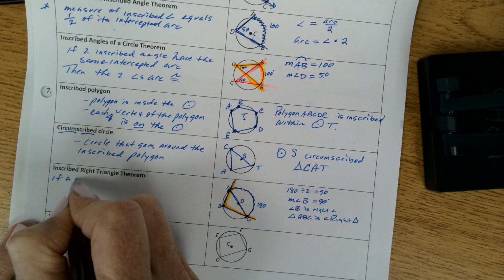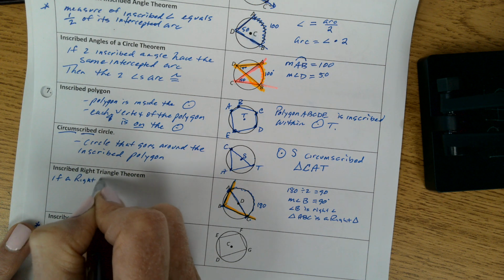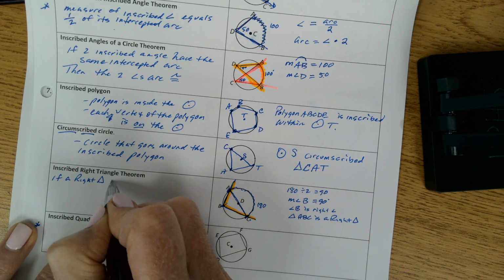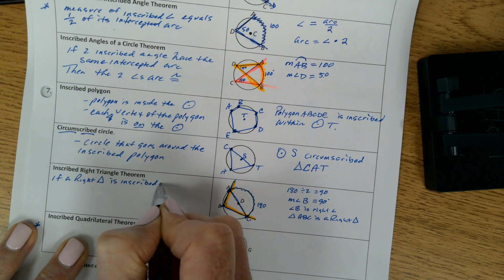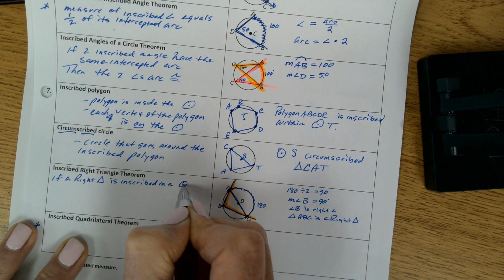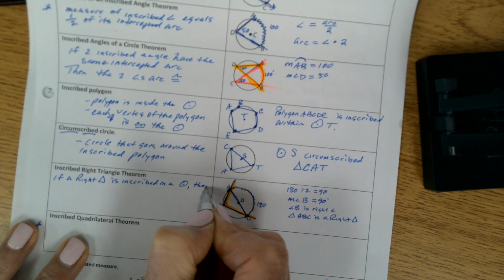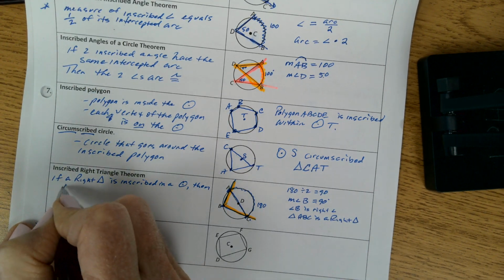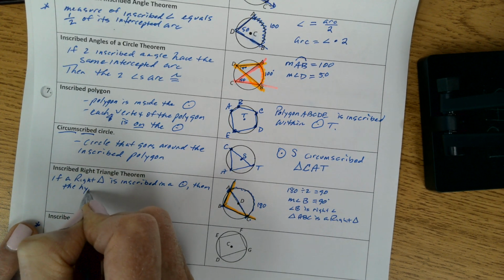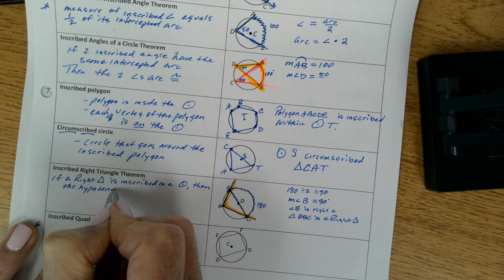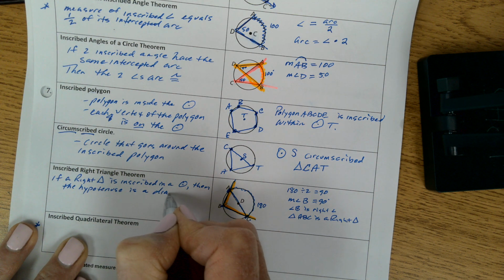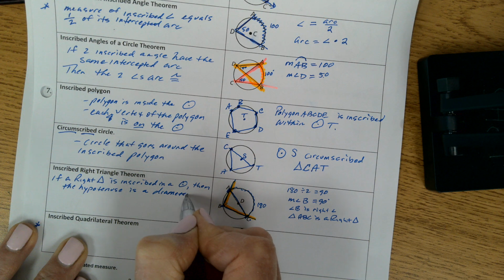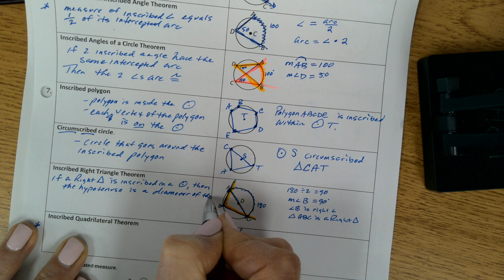If a right triangle is inscribed in a circle, then the hypotenuse is a diameter of the circle.